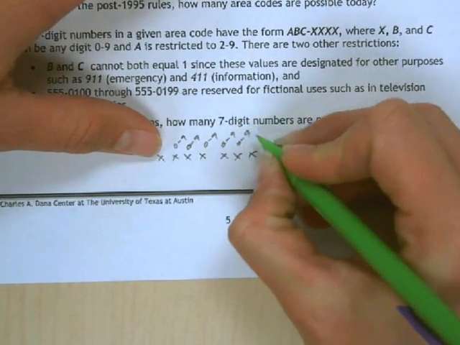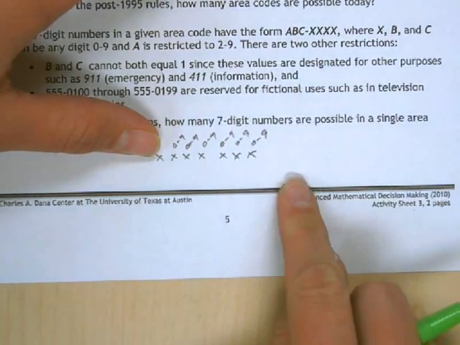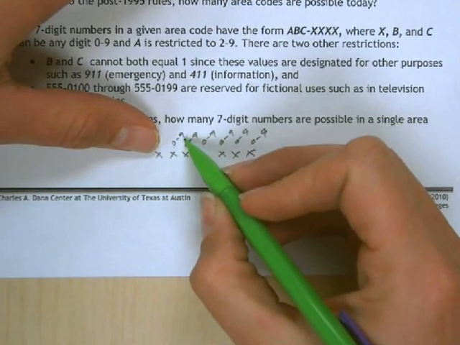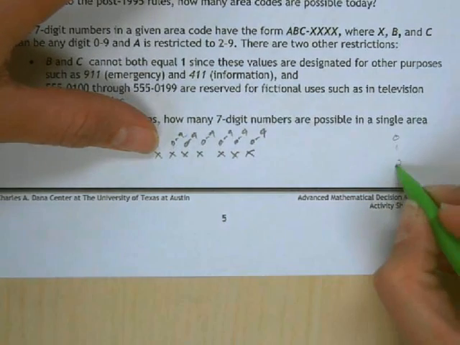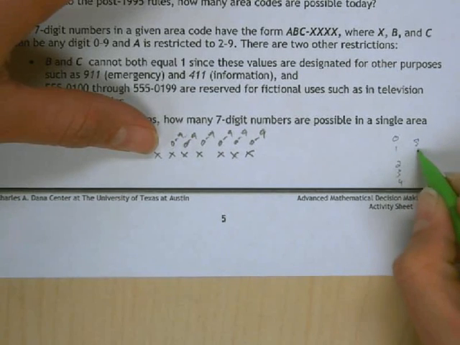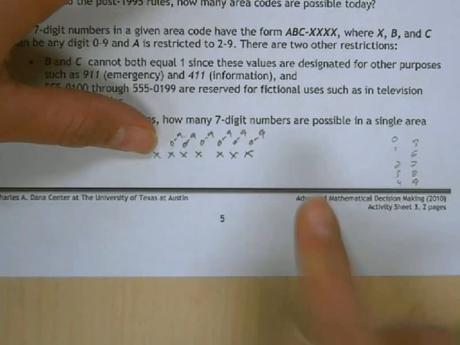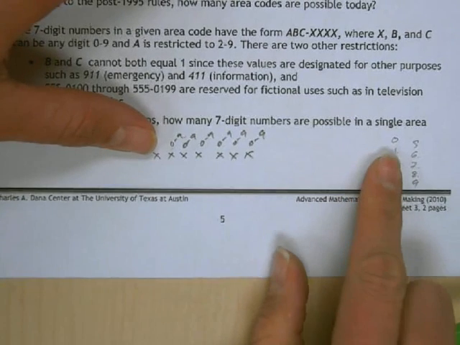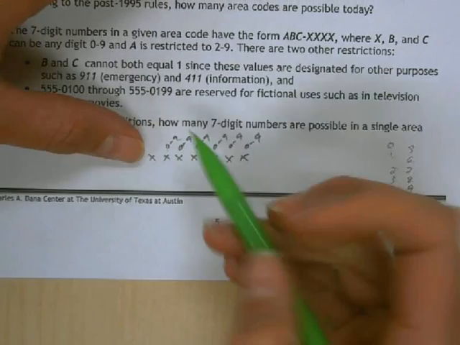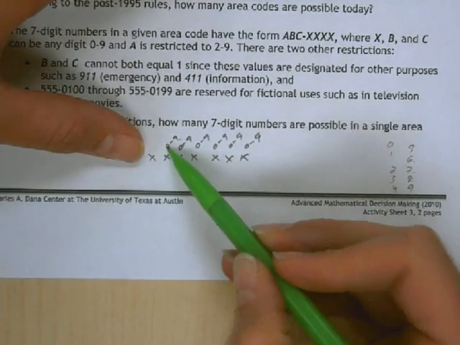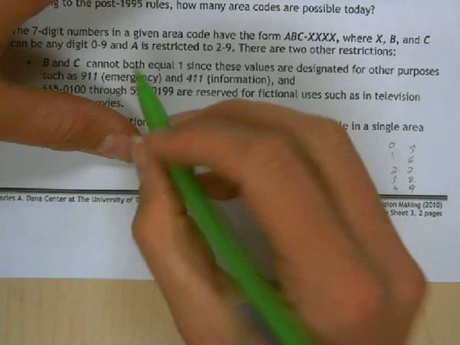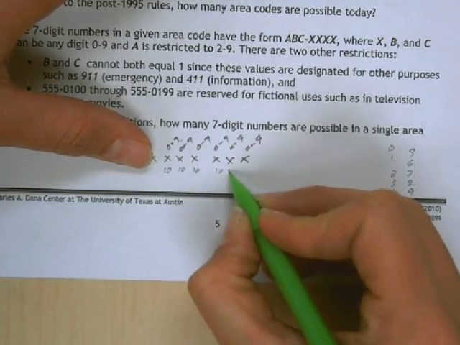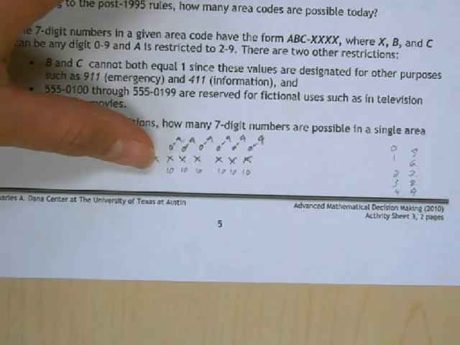You have to think how many total outcomes there are for each of those. 0 to 9 gives me 10 possible outcomes. If you count it out, 0, 1, 2, 3, 4, 5, 6, 7, 8, 9, that's 10 because we're including the 0. The fastest way is to subtract and add 1: 9 minus 0 is 9, and then add 1 more makes 10. So there are 10 possible outcomes for each of those.